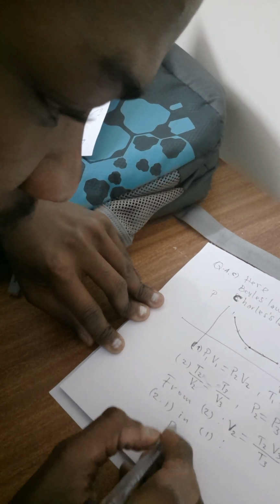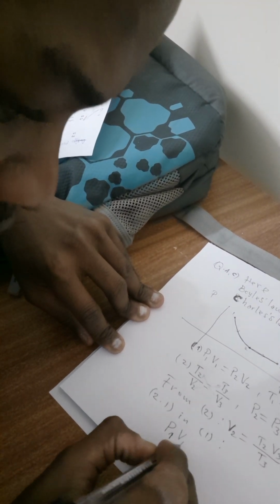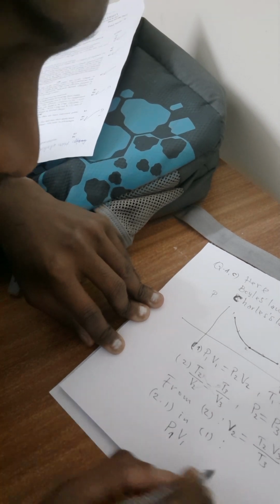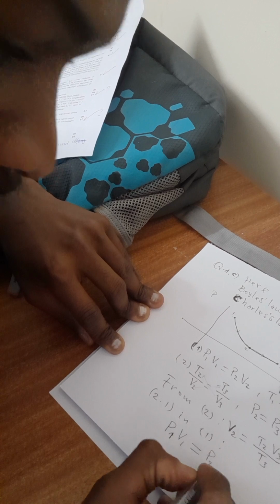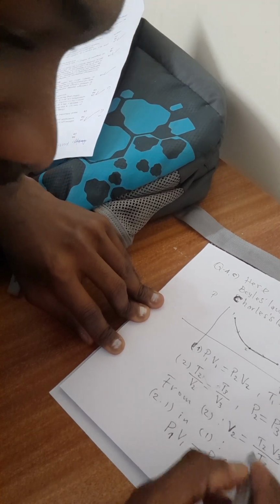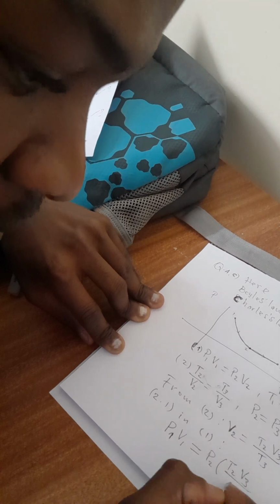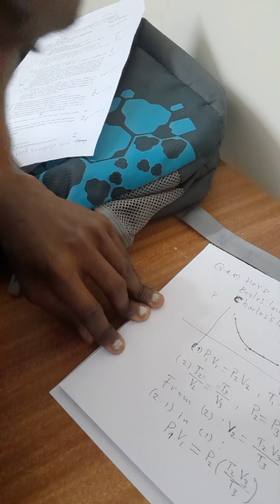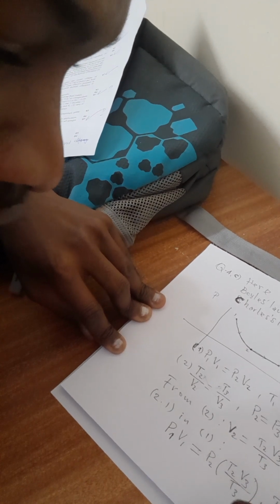Just substituting this one, it will be P1 V1, equal to P2 V2. And what is V2? V2 is T2 V3 upon T3. Now from here we know that T2 is equal to T3.